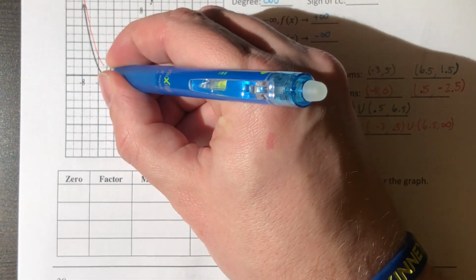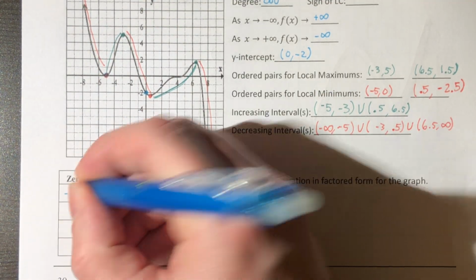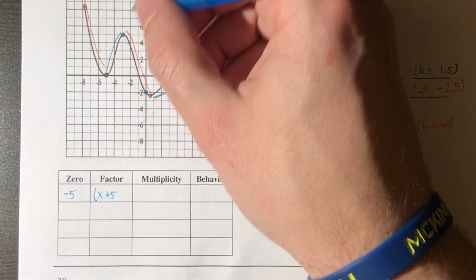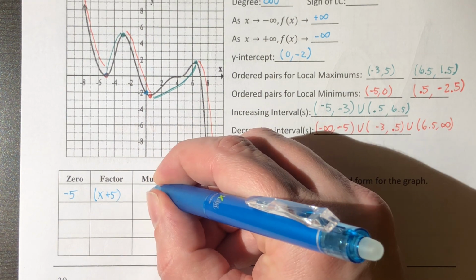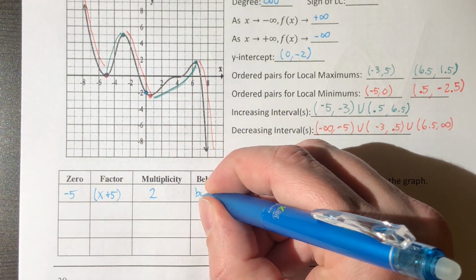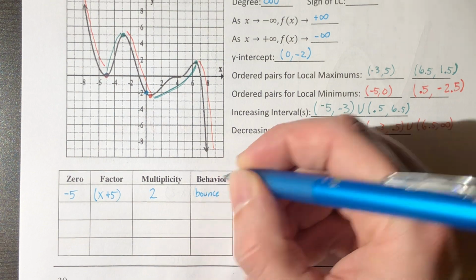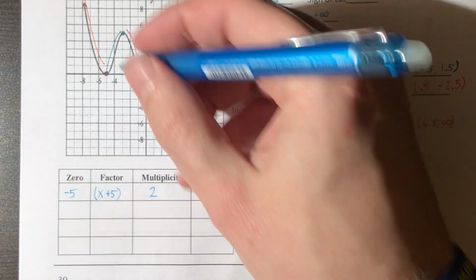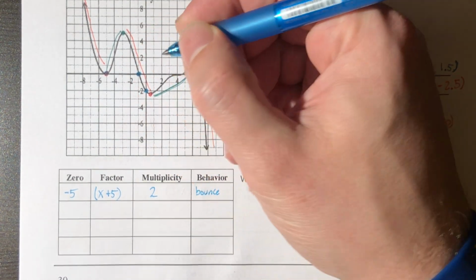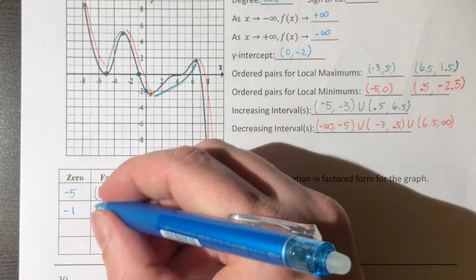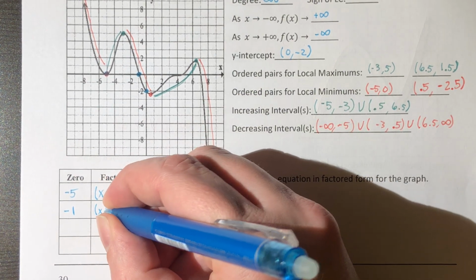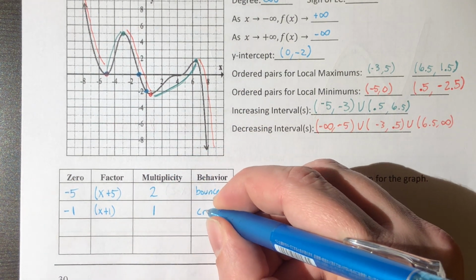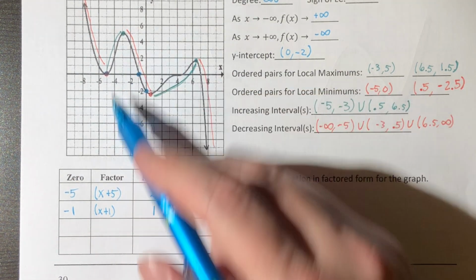The zeros, I've got the 0 here at -5. The factor for that would be x plus 5. It hits it and bounces back the other way. Therefore, it's a multiplicity of 2 with a bounce or touch or quadratic behavior. My next 0 I have is right here at -1, making that factor x plus 1. It crosses right through, so that's a multiplicity of 1. Let me say that cross.